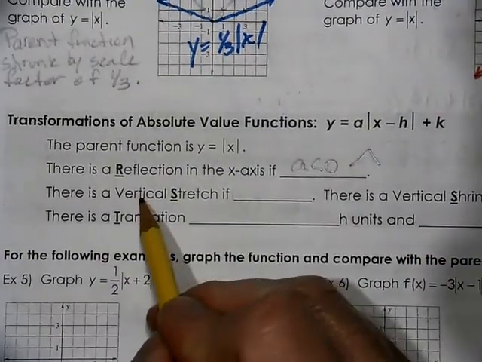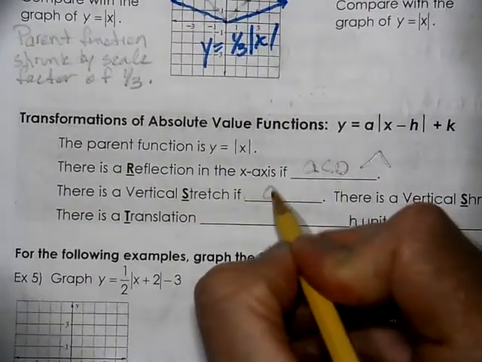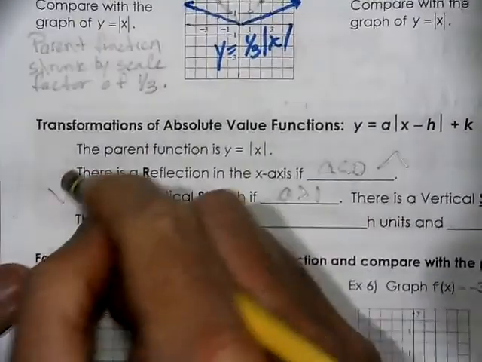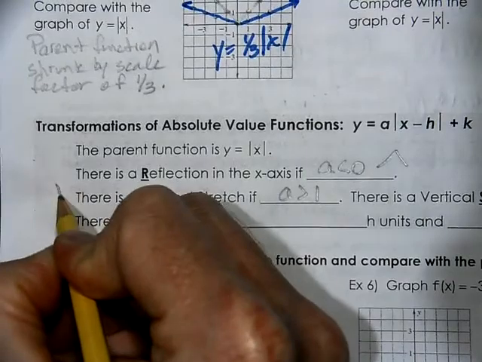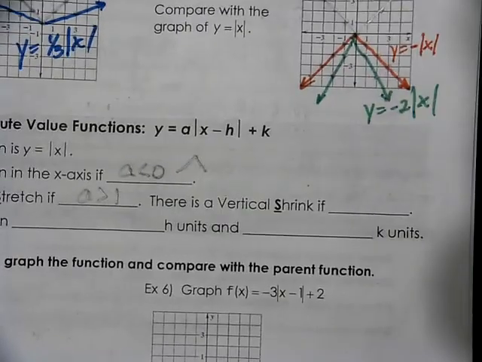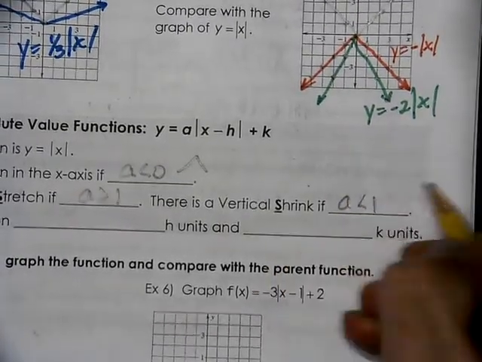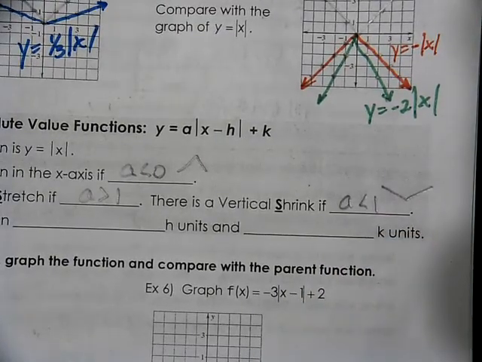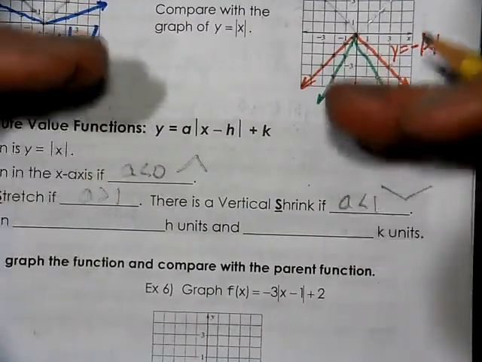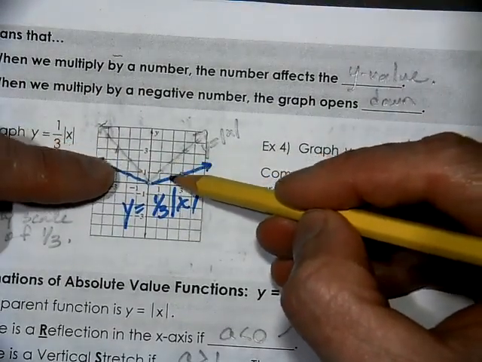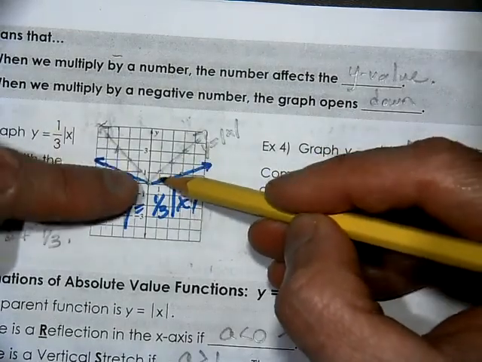There is a vertical stretch when your a value is greater than 1. That means the graph is going to open upwards. It's a vertical stretch, so it's actually going to be tighter than normal. And it's going to be a vertical shrink when your a value is less than 1. It's going to look wider than normal. It shrinks. It pulls down the numbers vertically. If you take your parent function and you multiply by a number less than 1, you're going to pull it down, you're going to shrink it, which makes it wider.